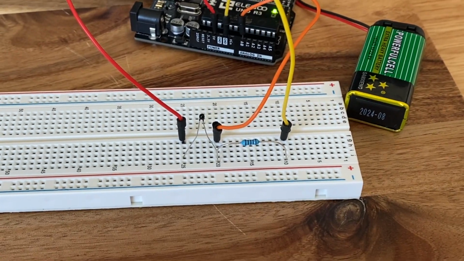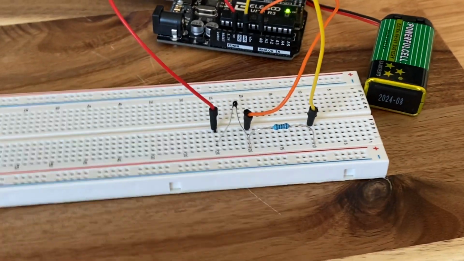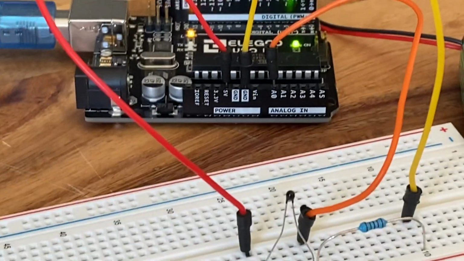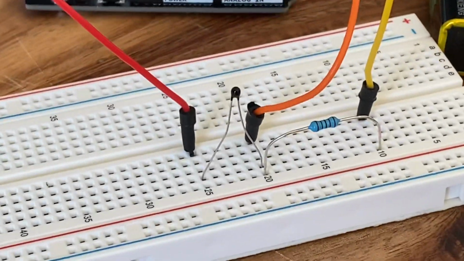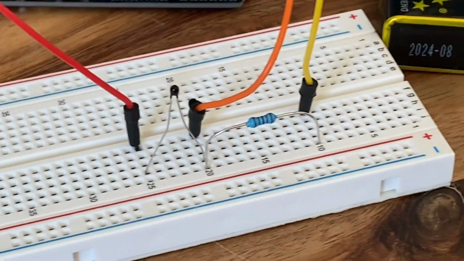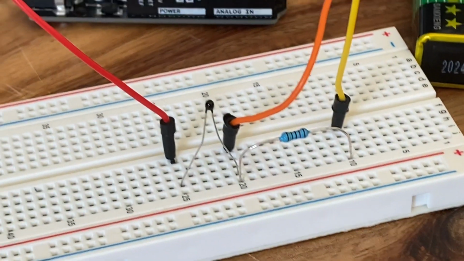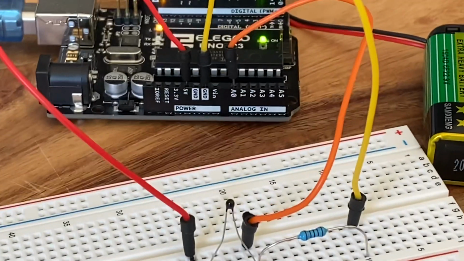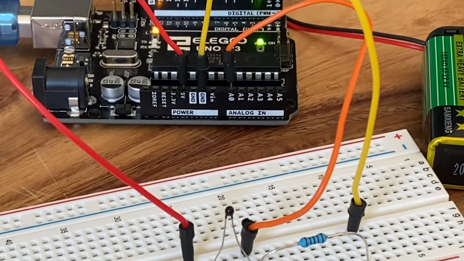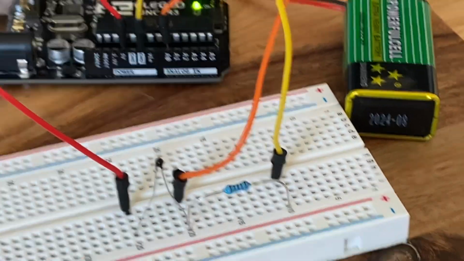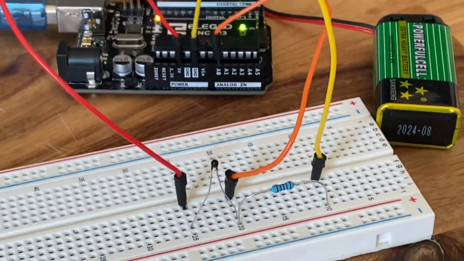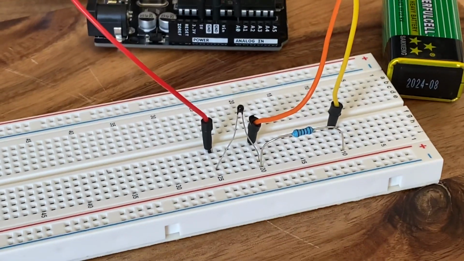the room. This red wire is connected to 5 volts, connected to one end of the thermistor. The other end is connected to a resistor of the same resistance. The orange wire is connected to the analog input A0, and the yellow wire is connected to the ground. So that's basically it.